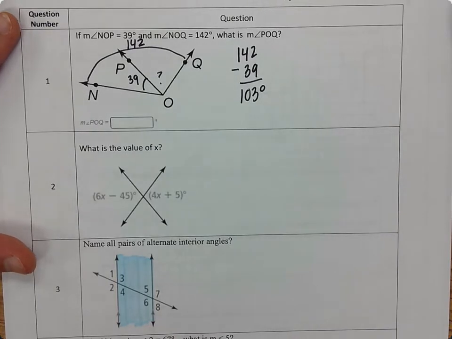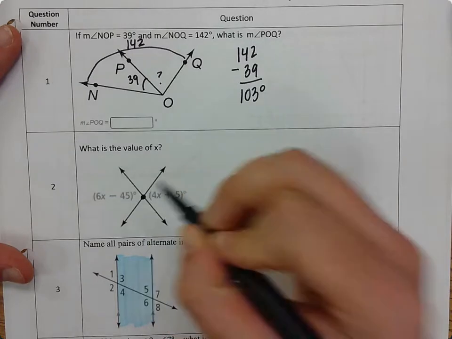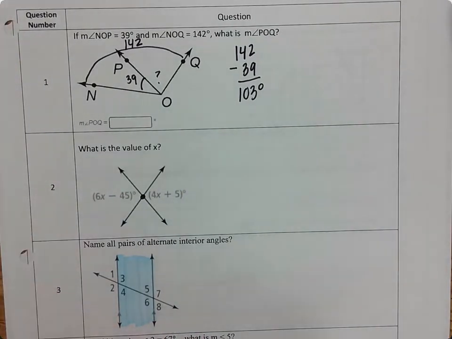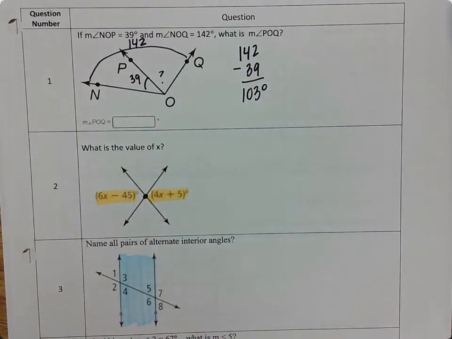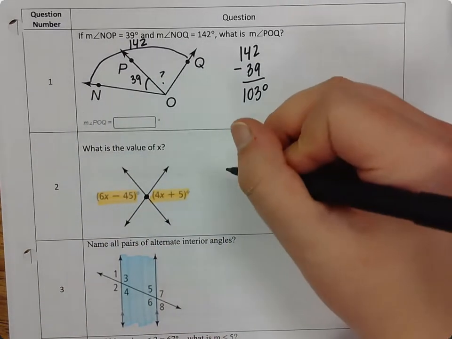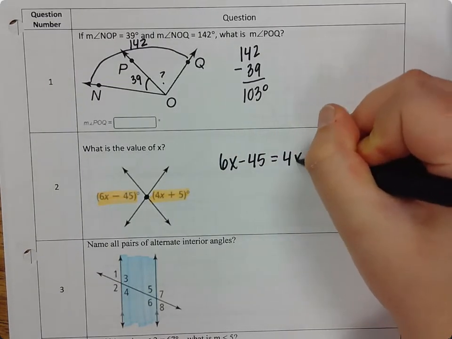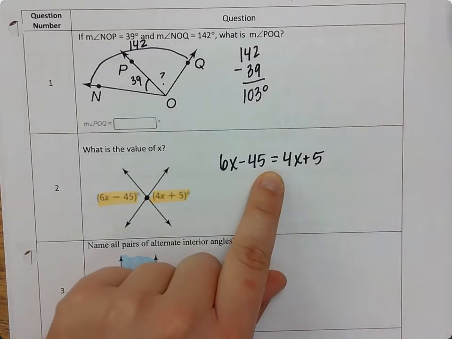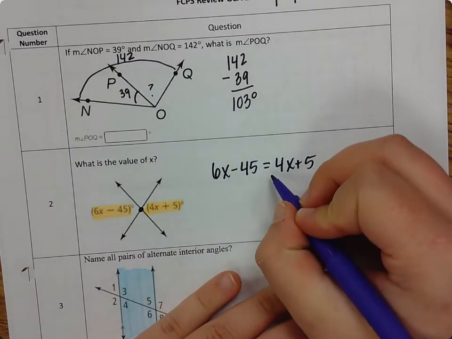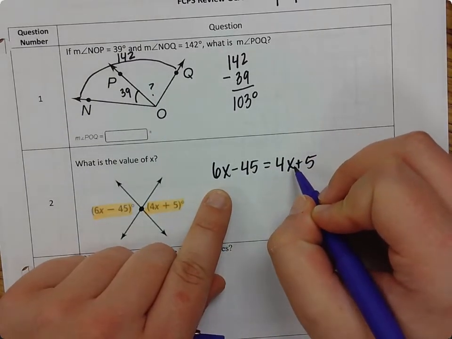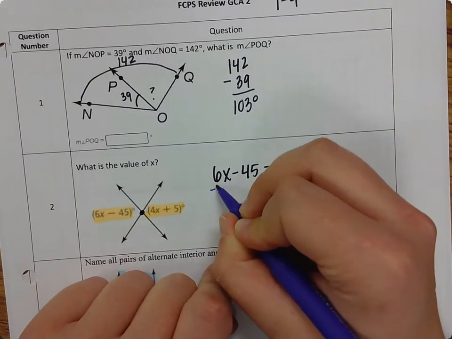Number 2 is asking us to find the value of x, and I've got two pairs of intersecting lines. They share a vertex, which means that these are vertical angles. What we know about vertical angles is that they are congruent to each other, or they are equal, which means if I take my two expressions and put an equal sign in between them, then I can solve this equation. The first thing I want to do is get x by itself. Well, I actually have two x's, so I need to get them all to one side of my equation. I'm going to take the smaller one and move it to the right side.